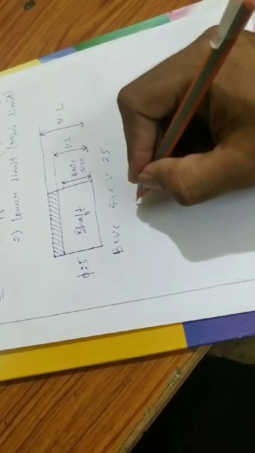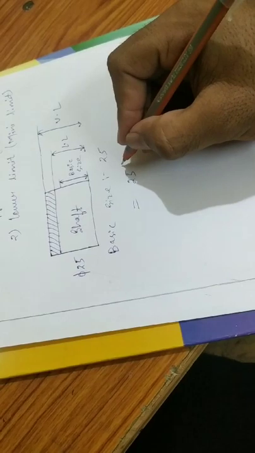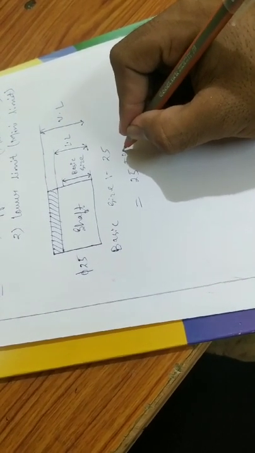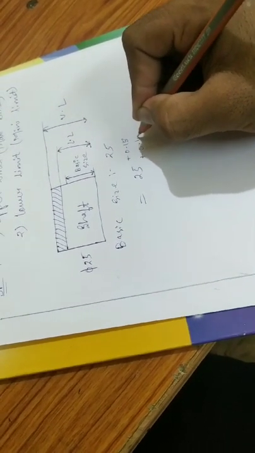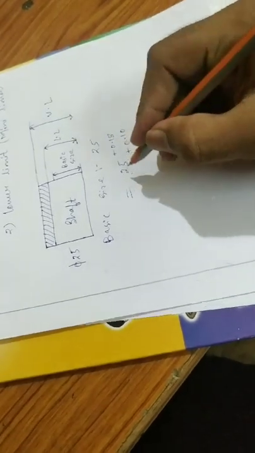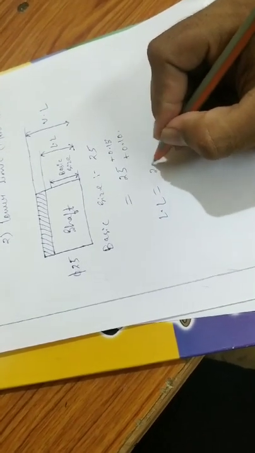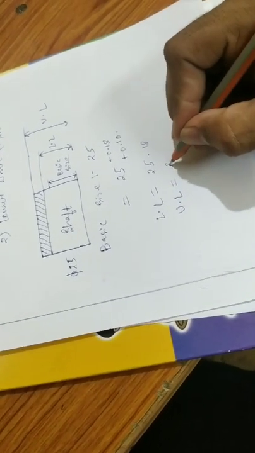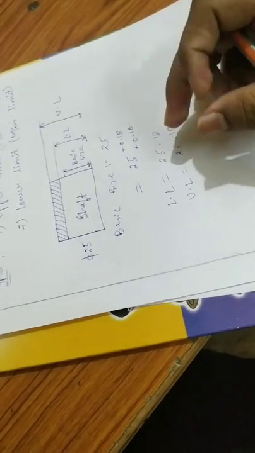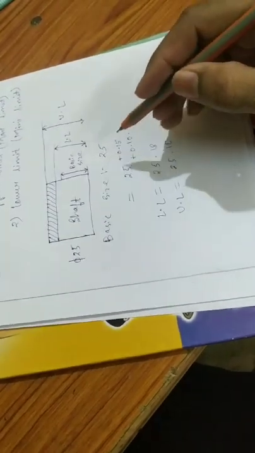Let us take the basic size and the tolerance given to the shaft are 25 plus 0.18 and plus 0.10. For this shaft, the upper limit is equal to 25.18 and the lower limit is 25.10. These are the two limits that are given to the shaft which is having the basic size of 25.